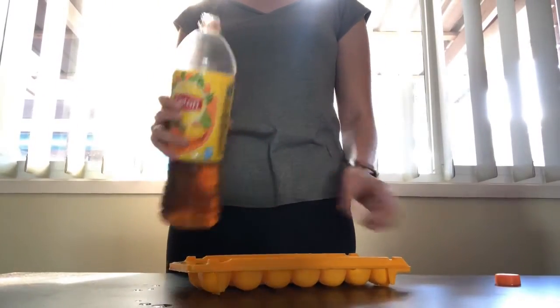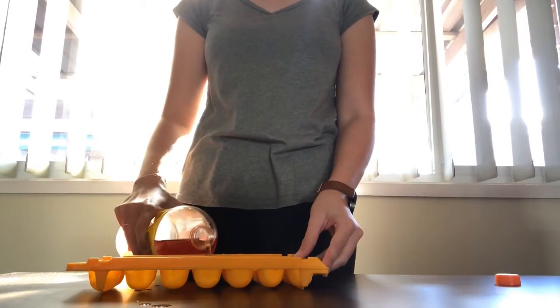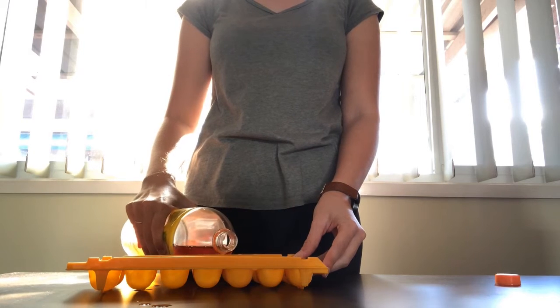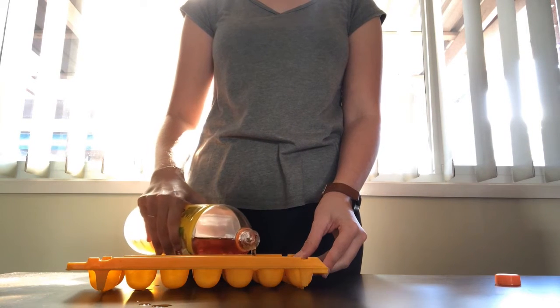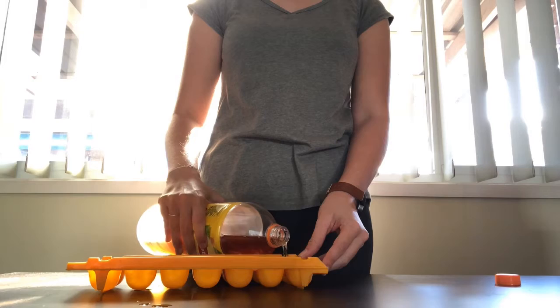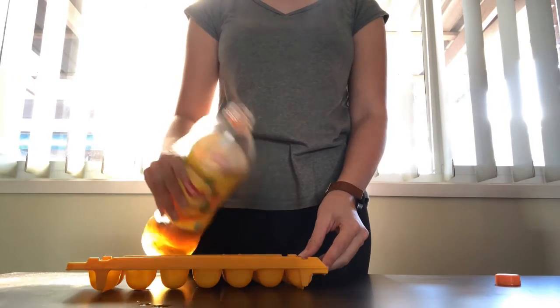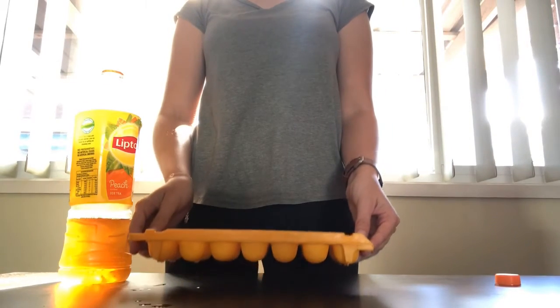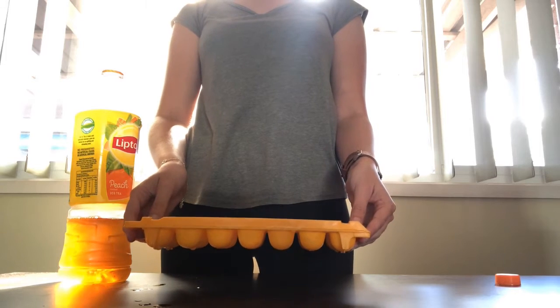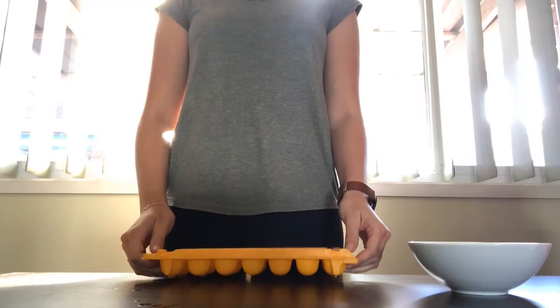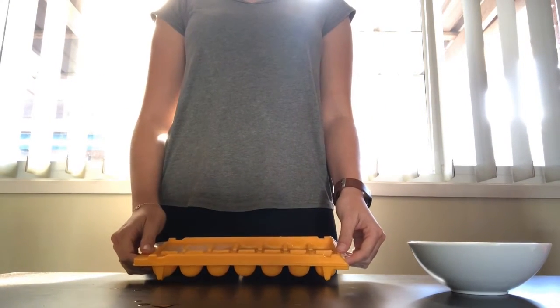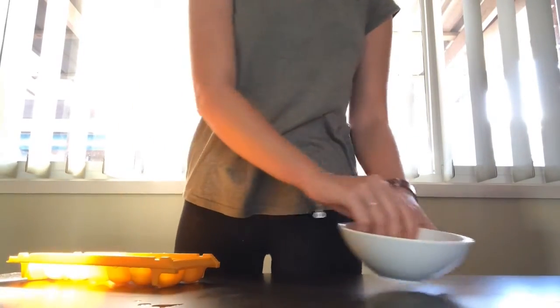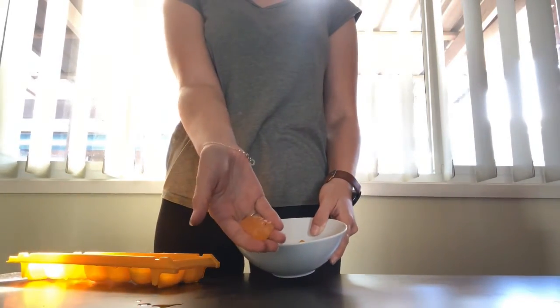Pour the coloured drink into the ice cube trays. Carefully place the ice cube tray in the freezer to freeze overnight. Take out the ice cube tray once it has been overnight. Then you will end up with ice cubes of an orange colour.